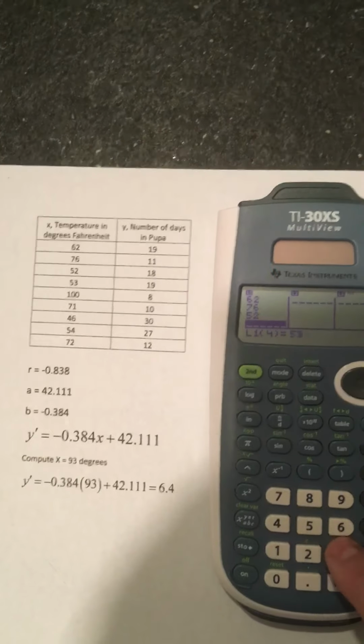11, 18, 19, 8, 10, 30, 27, and 12. Once we enter our values, our next step will be to compute our coefficients.